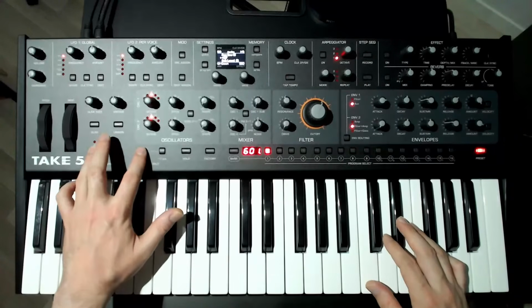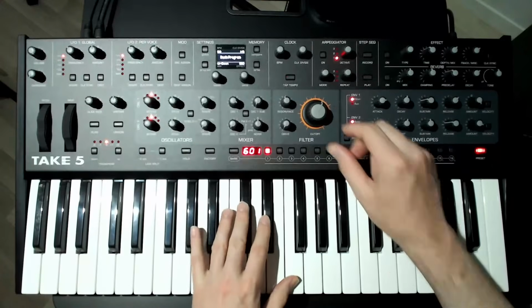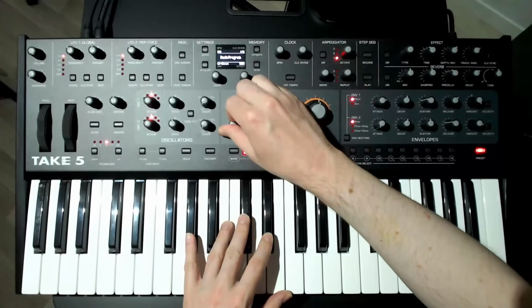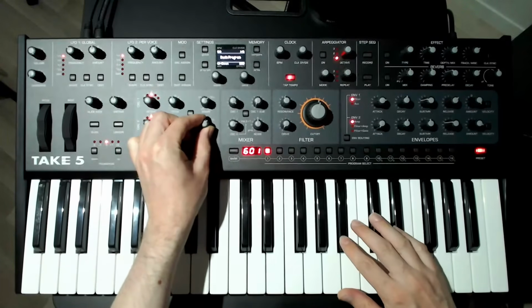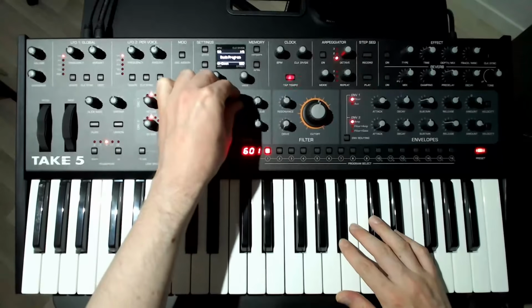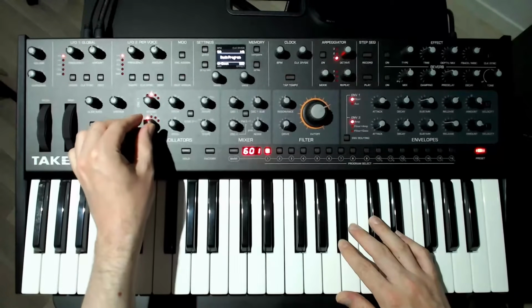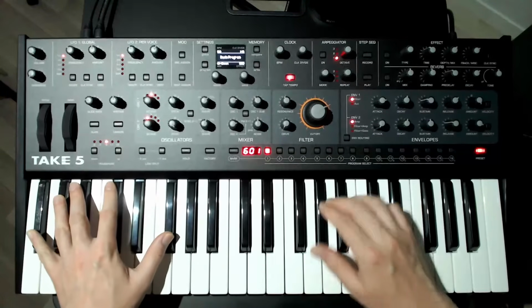So sound design wise, this synthesizer, I think you can make really good sounds on it. Should we make a sound with squares? And some a seventh.